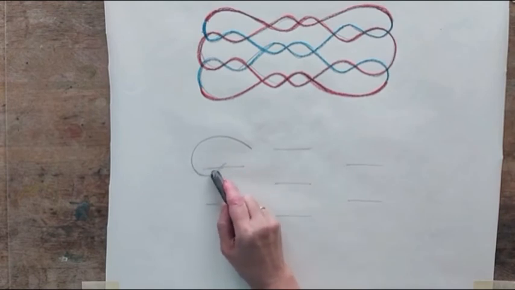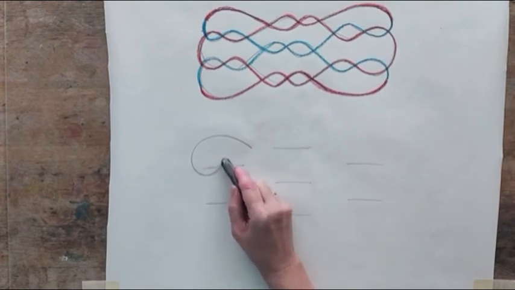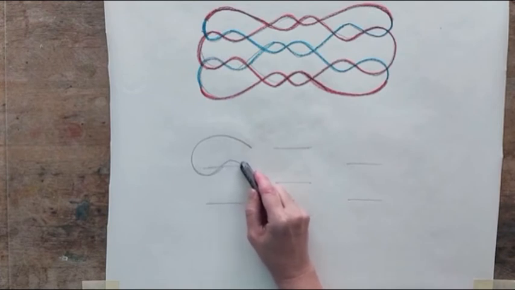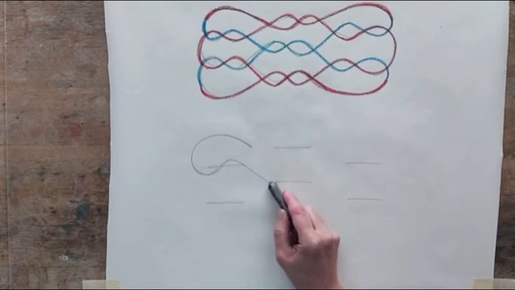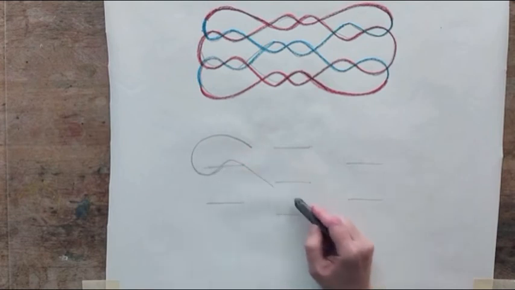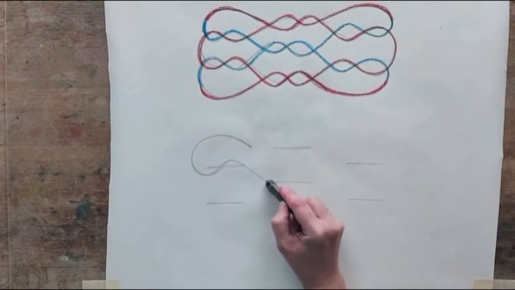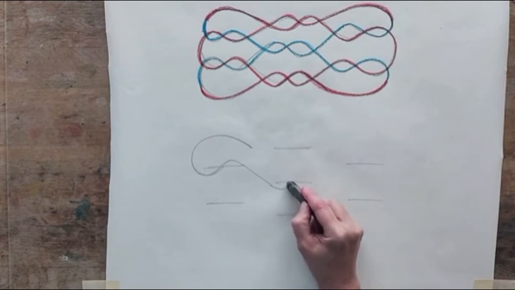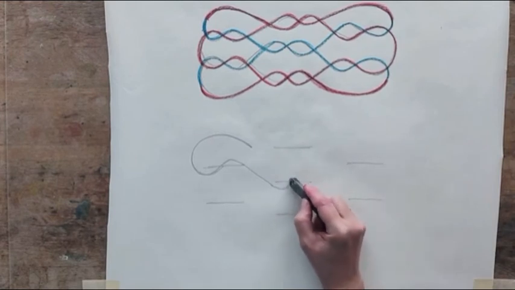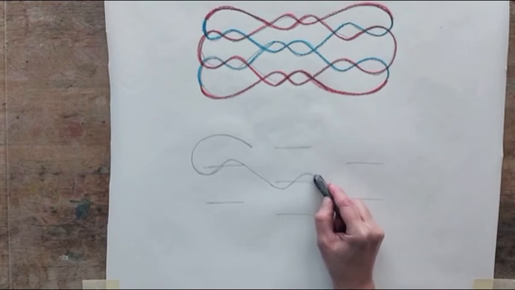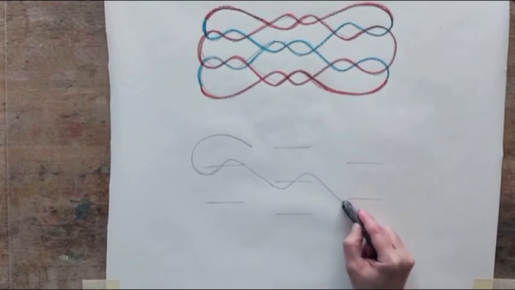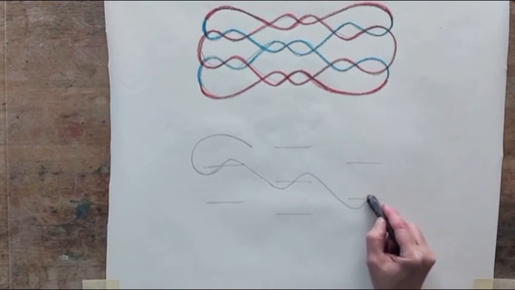I'm coming from below and going up through my line, and then creating a hill, going diagonally down. And again, as my line is falling, I'm always going from below and coming above. So here, I'm going from below, about halfway through my line, coming up into a little hill, and diagonally down, going from below and coming up.